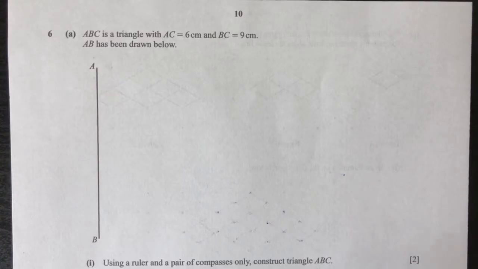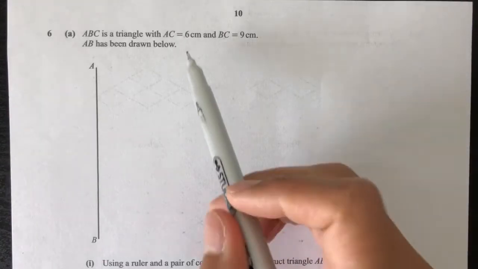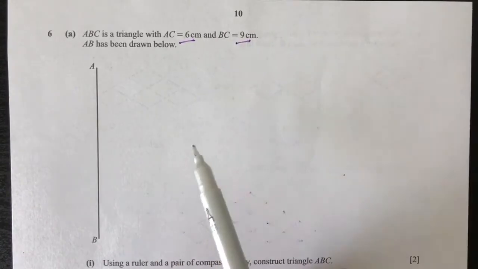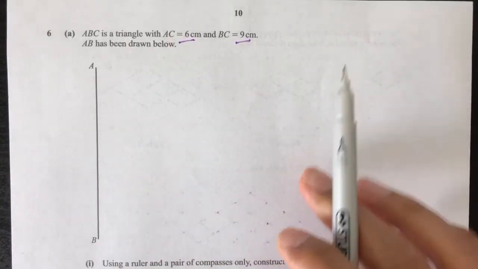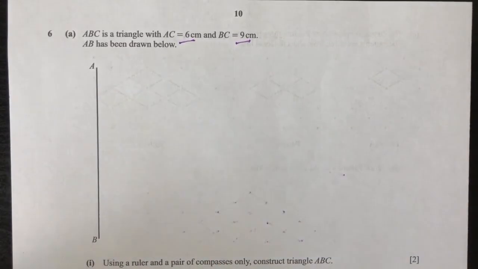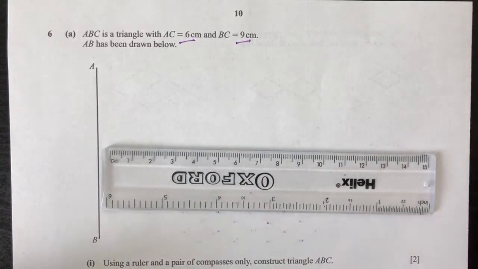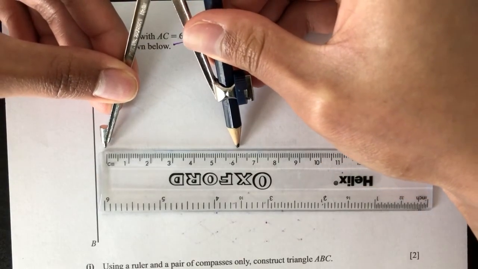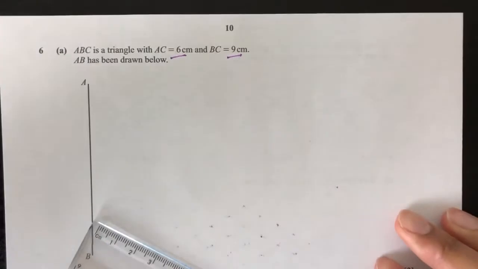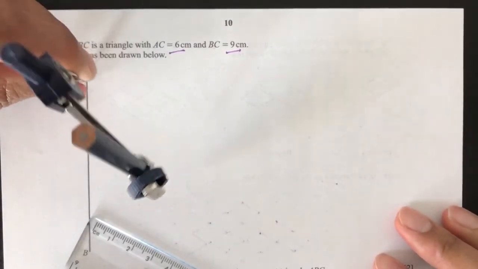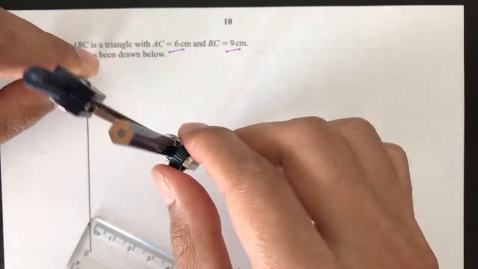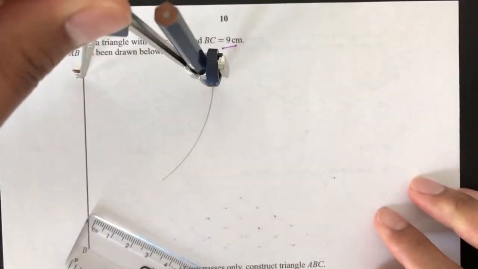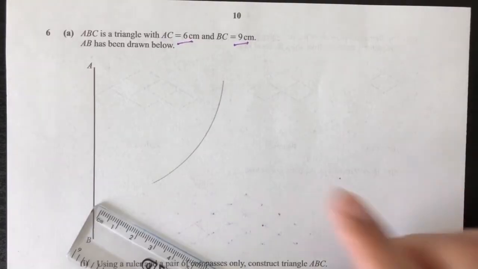Number 6, part A, we have ABC is a triangle with AC equal to 6 and BC equal to 9. So we have AB here. Let's find where is the point C. So we have to use our compass and our ruler to find the correct length of AC and BC. So first measure the length of AC. So AC will be about this. So that will be from point A, draw an arc. Let me draw this properly. This is your arc from A, which is 6 centimeter.